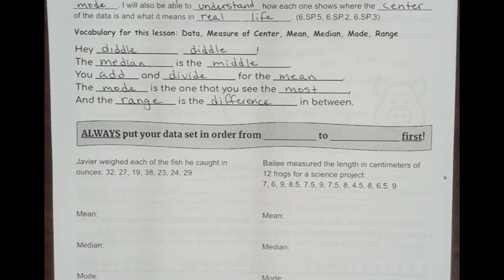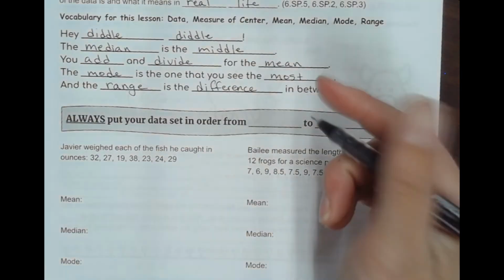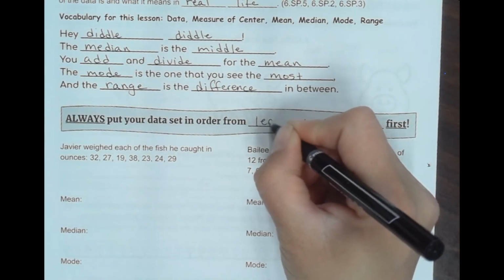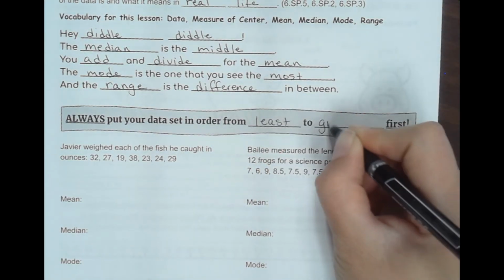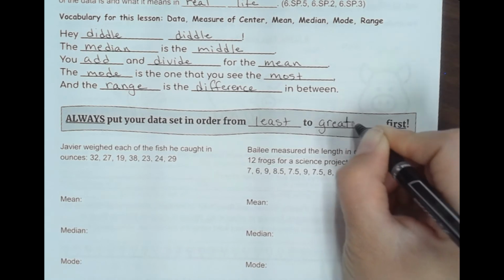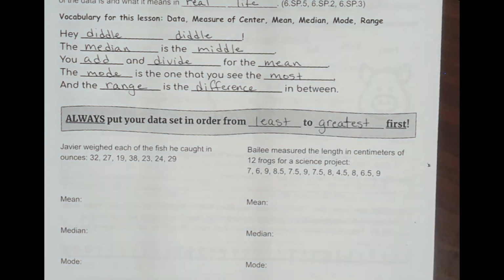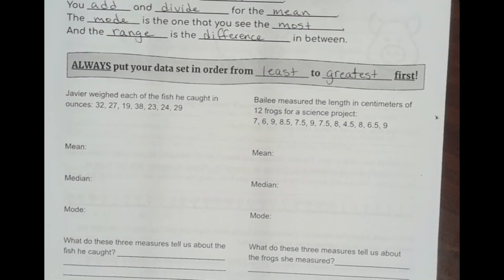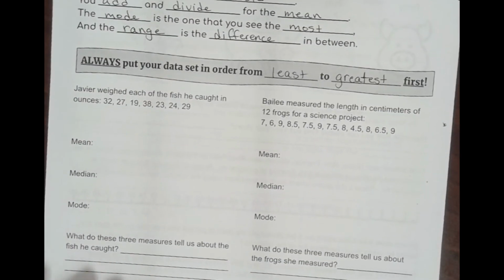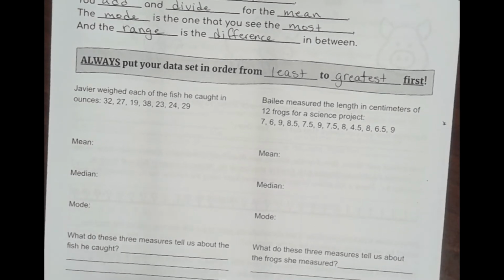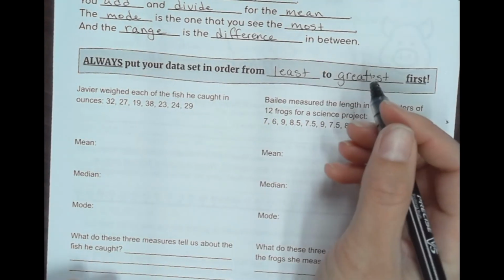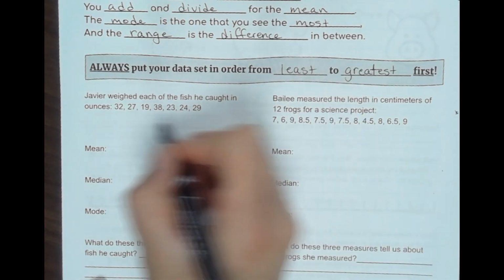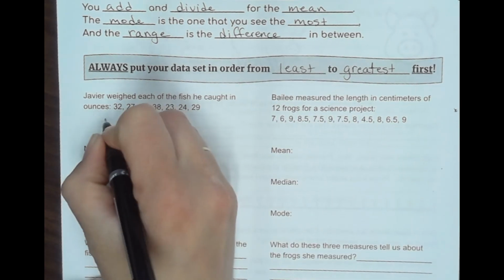Alright, so first and always, put your data set in order from least to greatest before you do anything. It prevents a lot of the most common problems. Alright, so Javier weighed each fish that he caught in ounces. So 32, 27, 19, 38, 23, 24, and 29 ounces. So before I do anything, I'm going to put them in order from least to greatest.